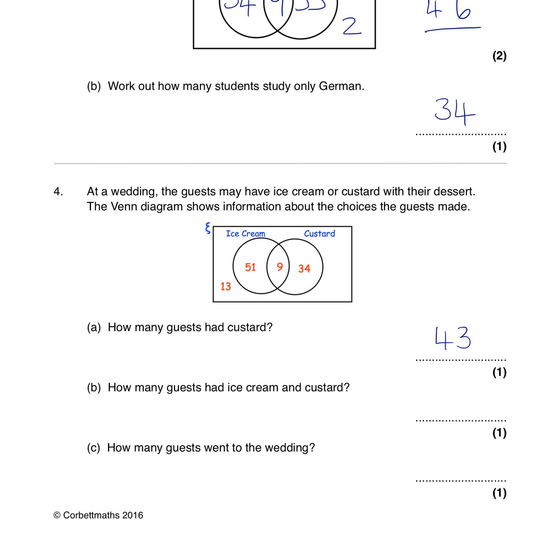How many guests had ice cream and custard? These are the people who had both. So how many guests had ice cream and custard? That's going to be just 9. How many guests went to the wedding? Everybody is represented. So to know how many guests went to the wedding, we have to put the 51, the 34, the 13 and the 9 together. And there's 107 people altogether at the wedding.